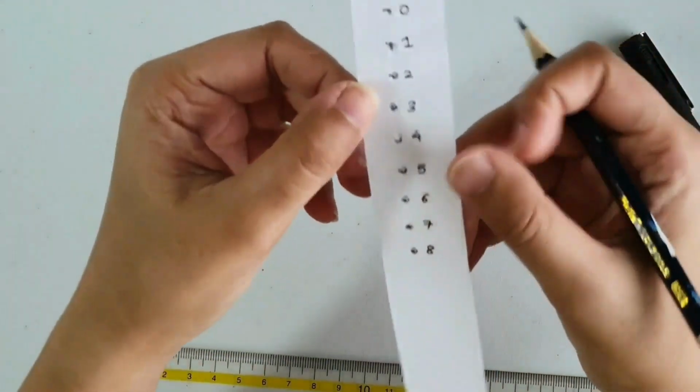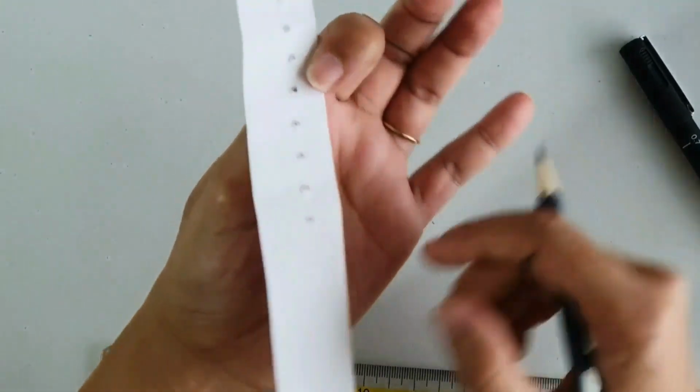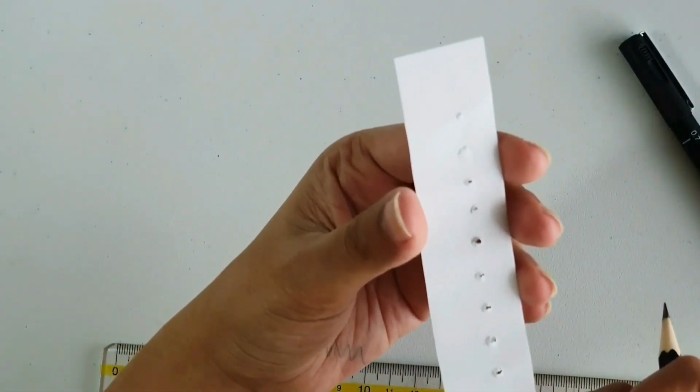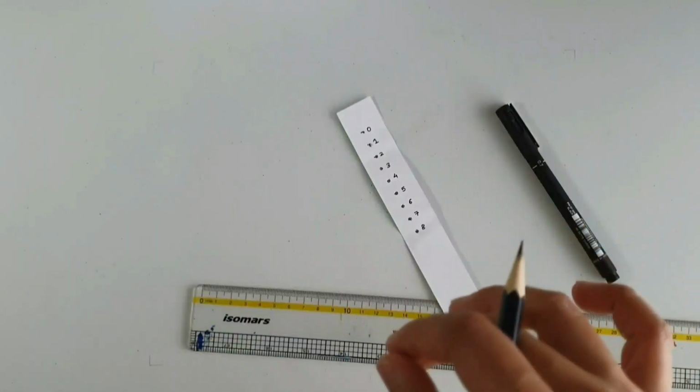Once you've poked all of the holes, this is how your strip is going to look. Let's get our paper back.